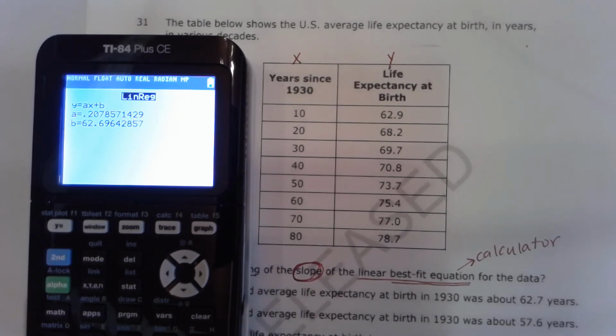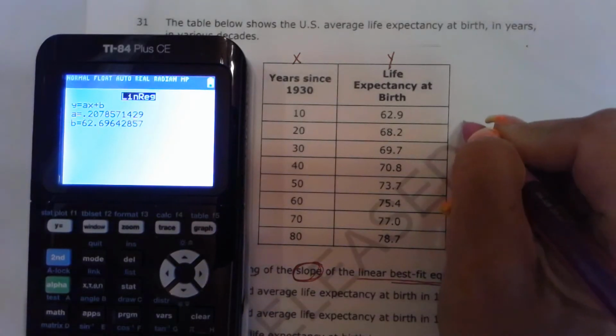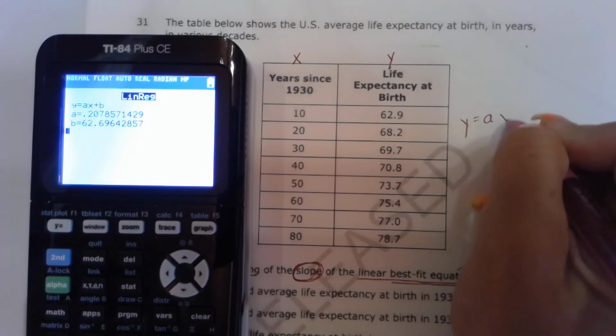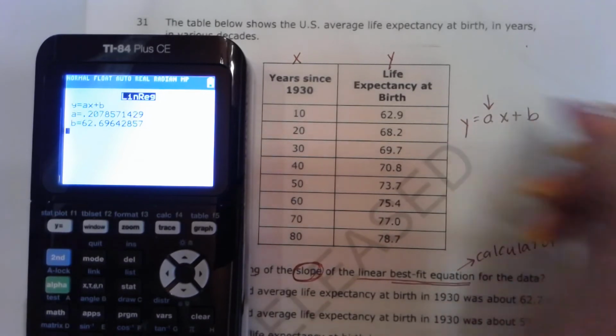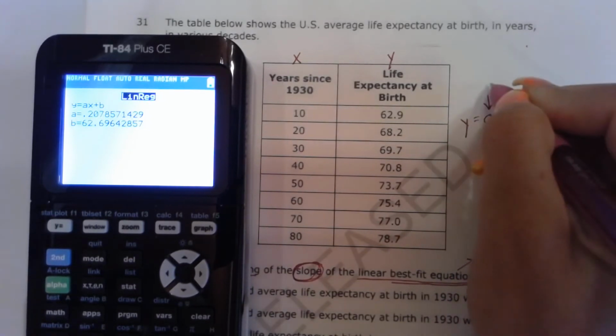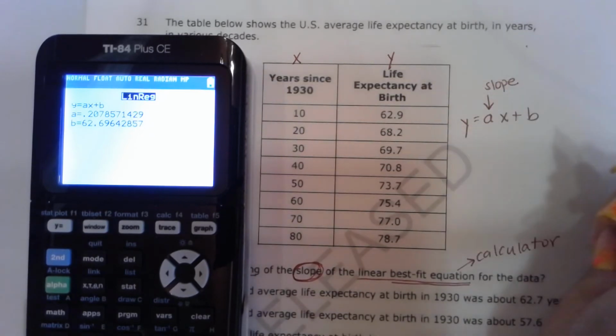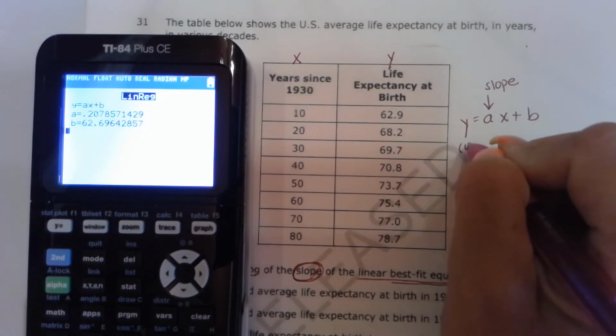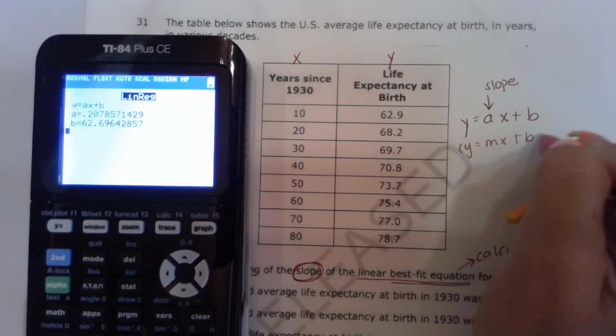So here we have y equals ax plus b. A is going to be that slope because it's sitting in the m section, like when we look at our line, y equals mx plus b. So that's how we know that would be our slope.